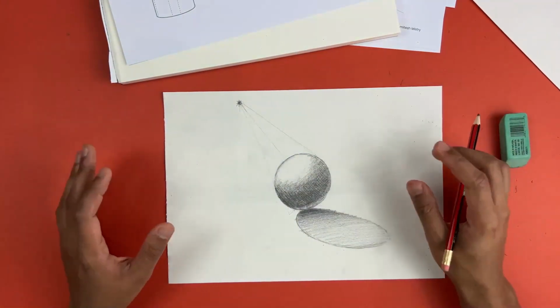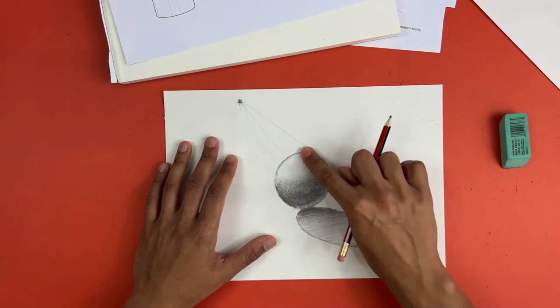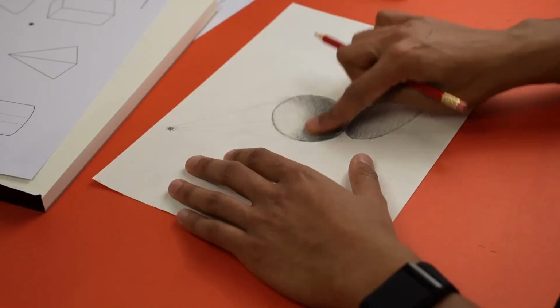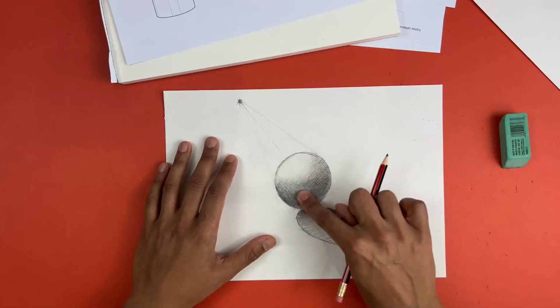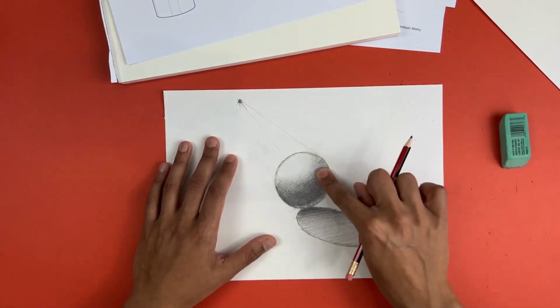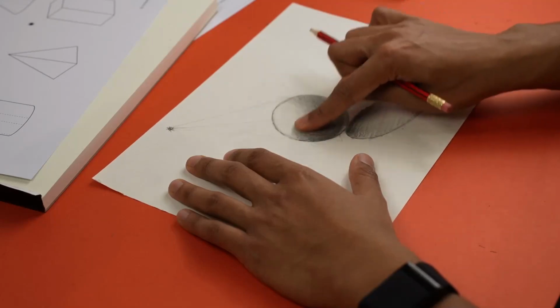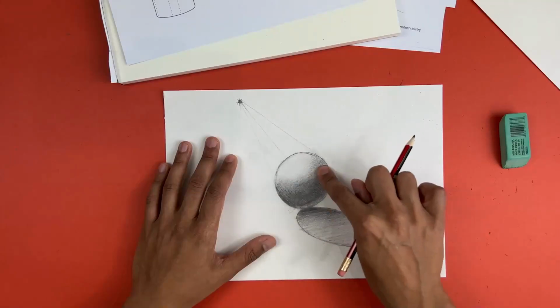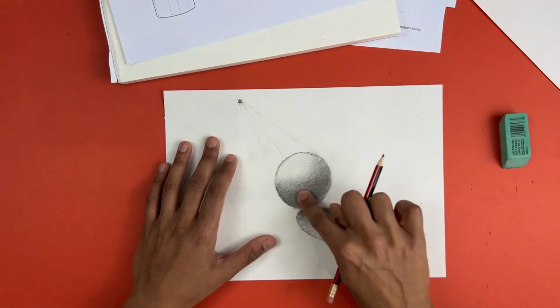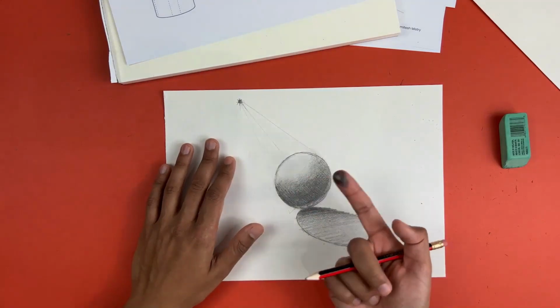And what we can do, if you want, is go in with your finger and blend this together to make it look a lot smoother. But again, you can see as I'm blending, you follow the curve. This is one good thing about pencil, that you can use your finger and blend it out. But do be careful, because then you do end up with a black finger.